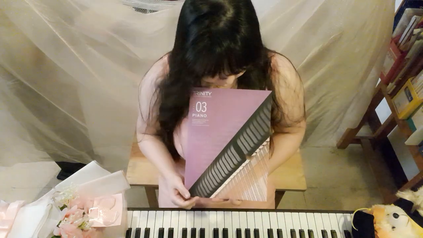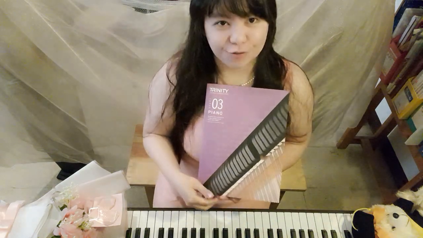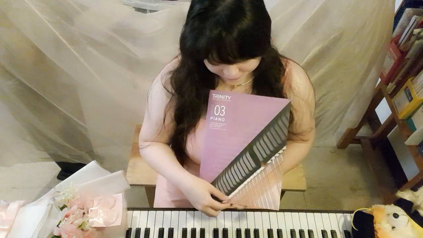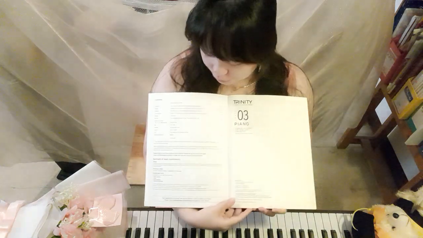Hi there! Okay, so today we're going to talk about Trinity Grade 3 Piano. So this is still the same year syllabus, 2021 to 2023. Okay, so this is Kevin's book. I'm planning for his next exam for next year. So let's flip through everything as usual first.